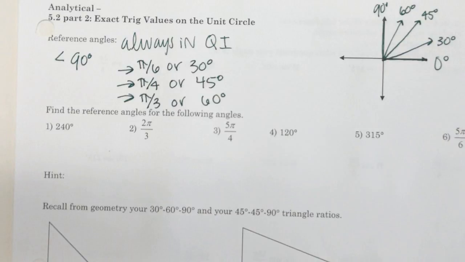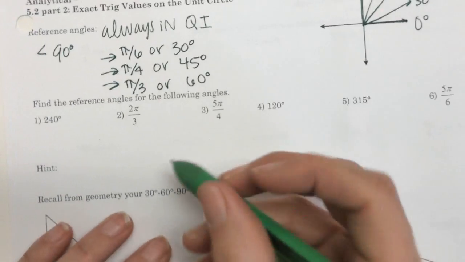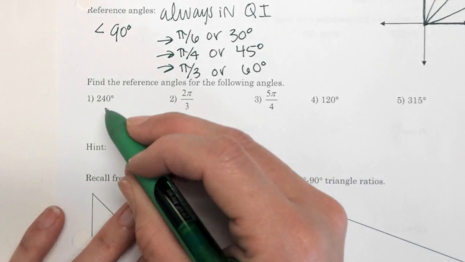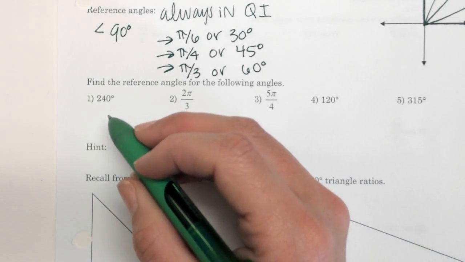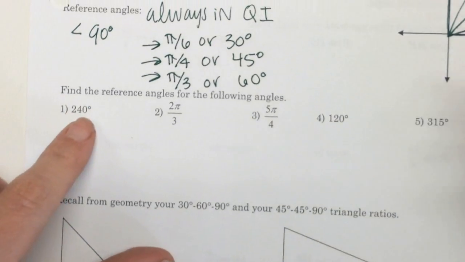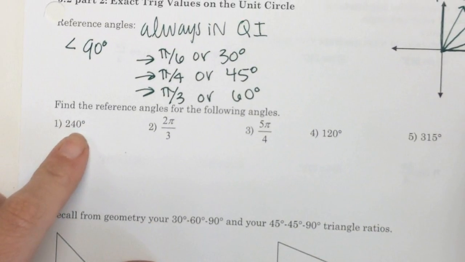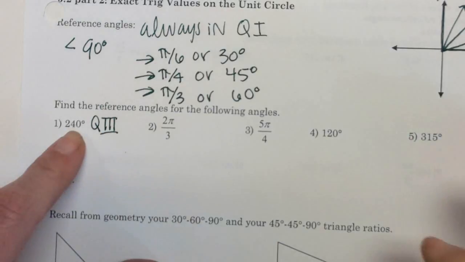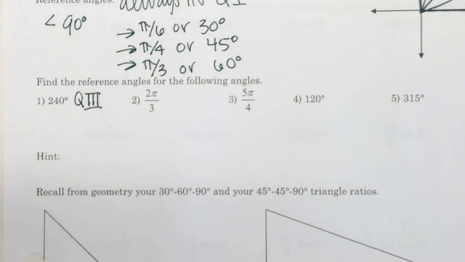The first thing we're going to do is find the reference angle for each one of these measures. Okay? This one's measure or reference angle will be in quadrant 1. And where is 240 at? Quadrant 1, 2, 3, or 4? Q3. Let's figure out the quadrants first.